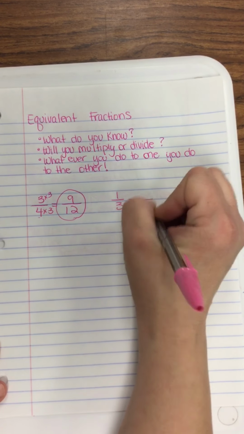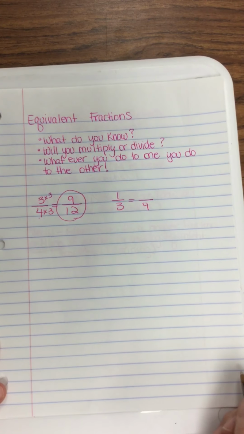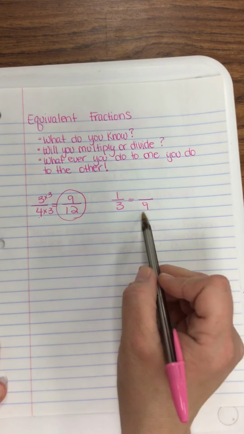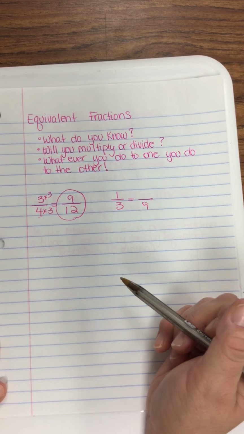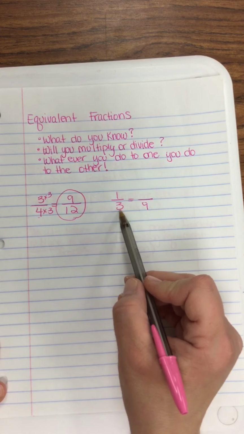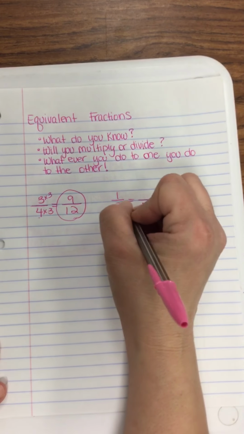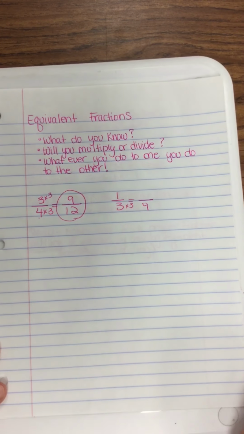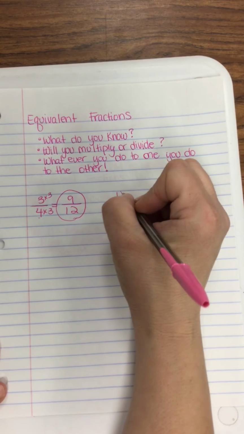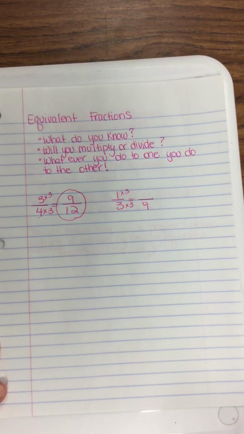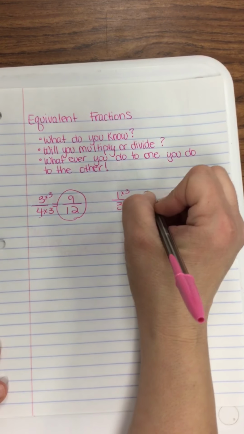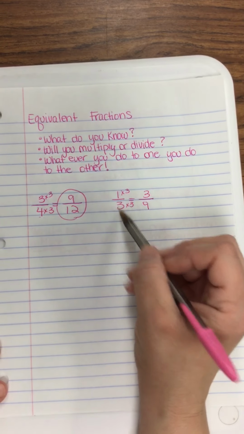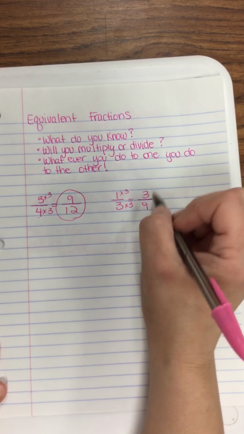1/3 equals something over 9. I know that 3 equals 9. That's the fact. Okay, 3 goes into 9 3 times, so that means I'm multiplying it by 3. So I'm going to have to multiply the numerator by 3. 1 times 3 equals 3. So that means 1/3 is equivalent to 3/9.